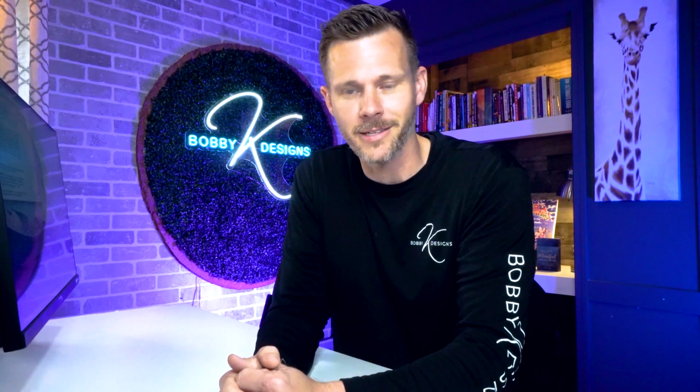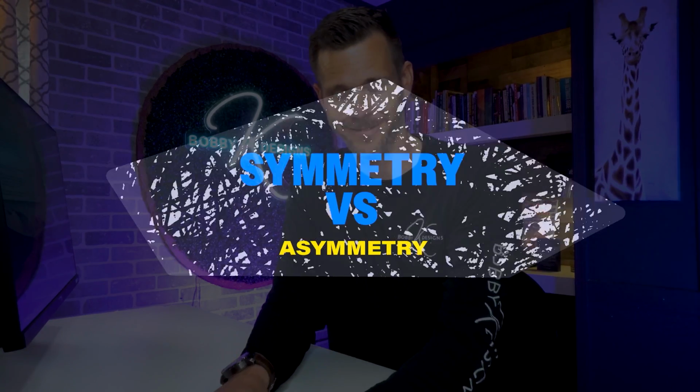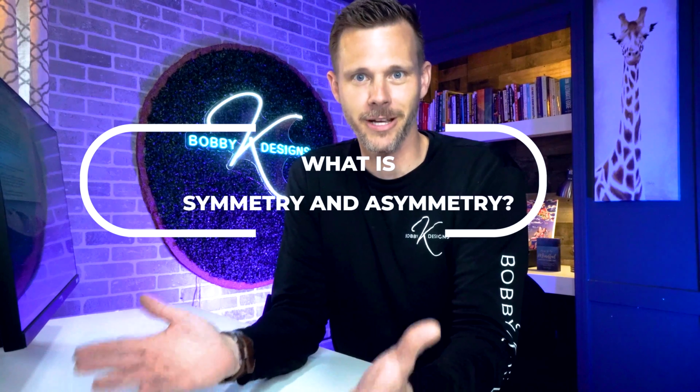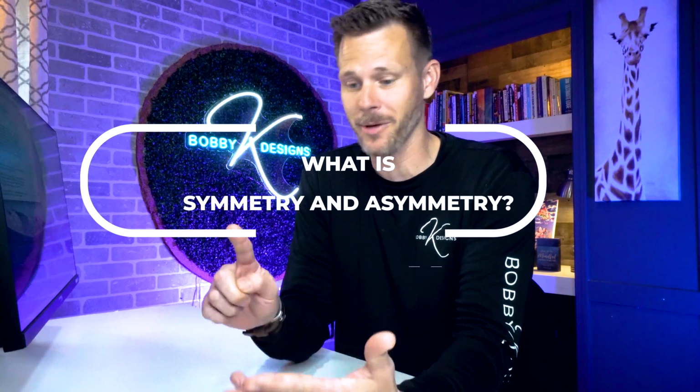Now, let me tell you what this thing is. When you are designing your yard, you are going to have to choose between symmetry and asymmetry. That's the major thing that is going to dictate the entire layout, right? So what is symmetry and asymmetry, and why does it matter to you and your budget and your time and your lifestyle? We're going to get right into that.